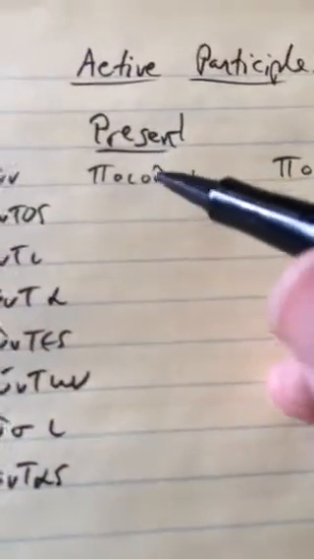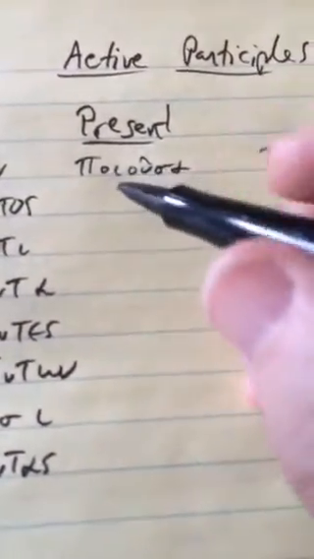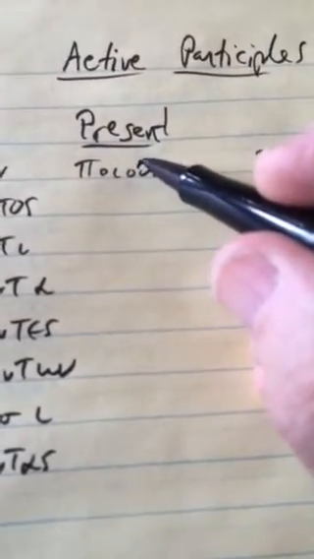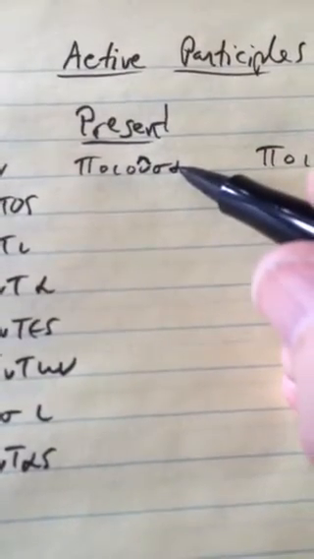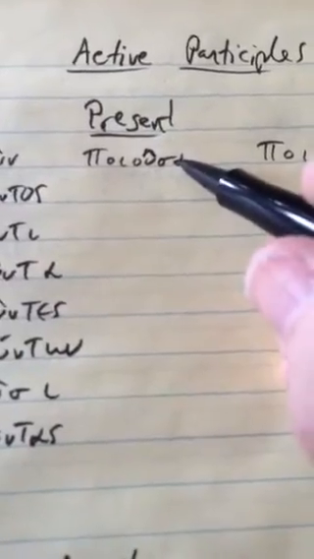Now in the feminine, it's first declension, and this is one of the first declensions with a short alpha in the nominative and accusative singular.